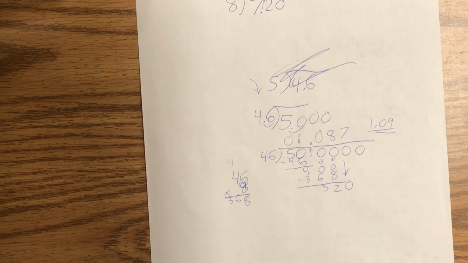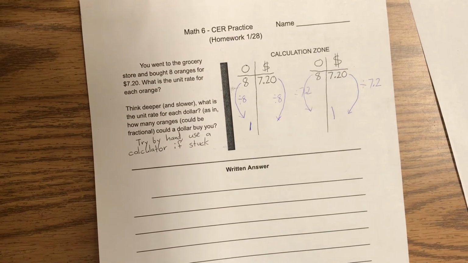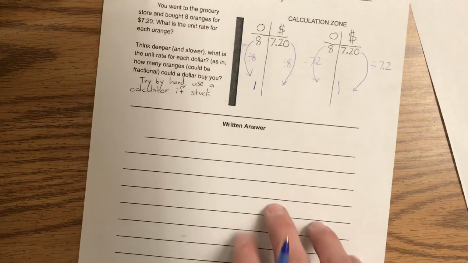To put that in context, it would have meant that for $4.60, if my oranges were that price, I would end up getting 1.09 oranges for each dollar, if those were my 2 numbers. So this is more of the division side. I think when you come back here, it'll make more sense. And if it doesn't, then just try your best.